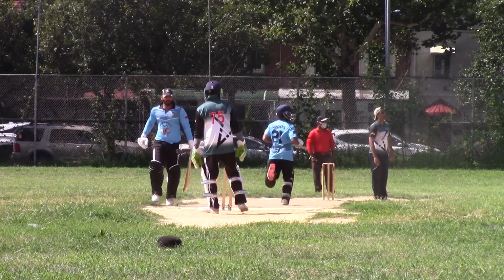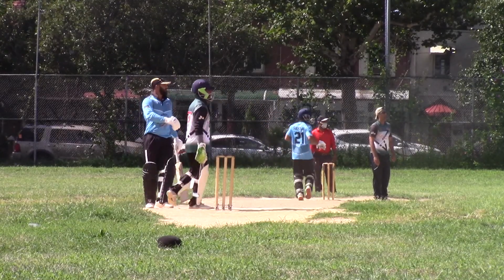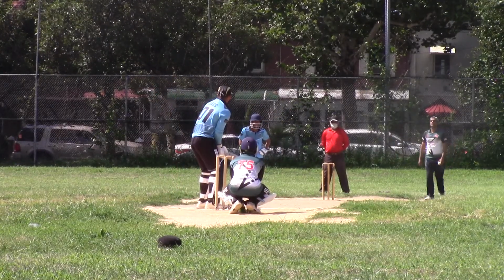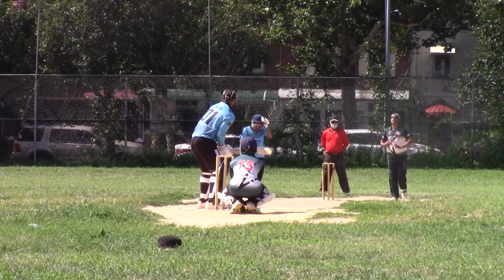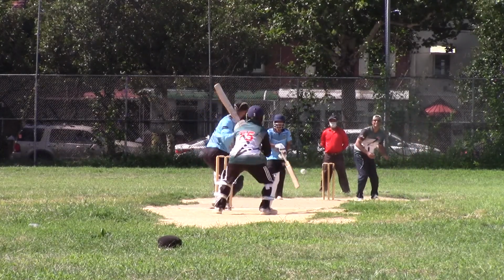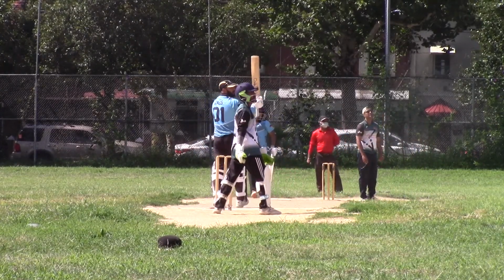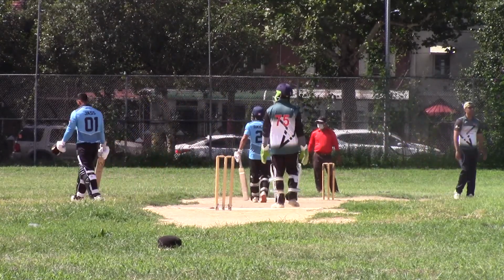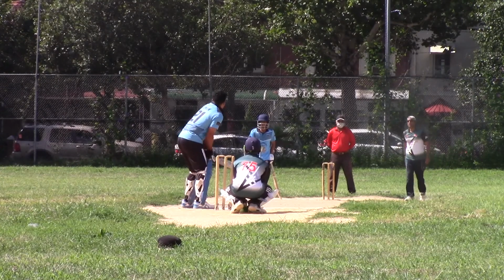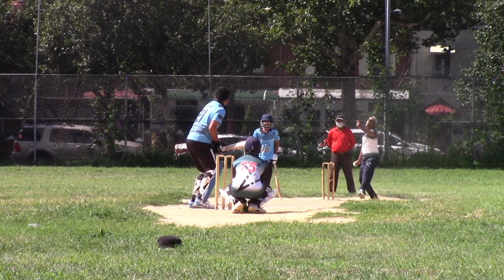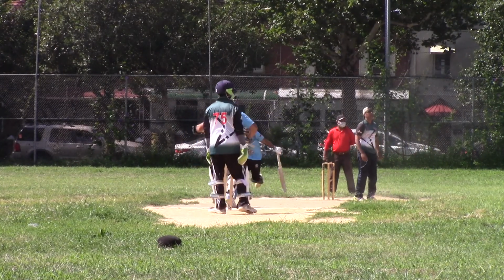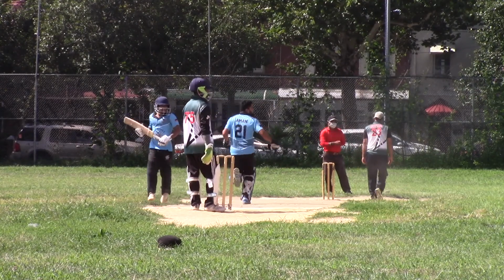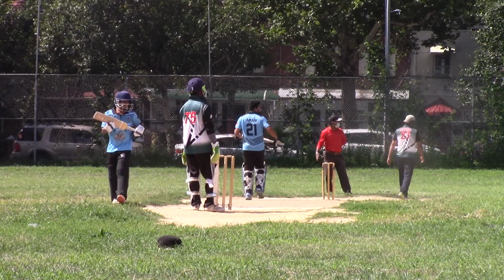Tanvir waits for it. Plays it late. Gets a single. Just faces up to Atta. Tosses it up. And cut away. Goes straight to the fielder. And this time they hold it. So Jasnav Singh going for a quick fire 15 from 7 balls. New batsman in, Aman Singh. Was off the mark right away.